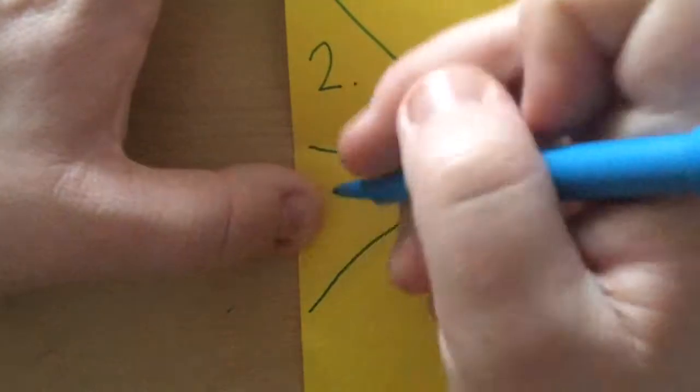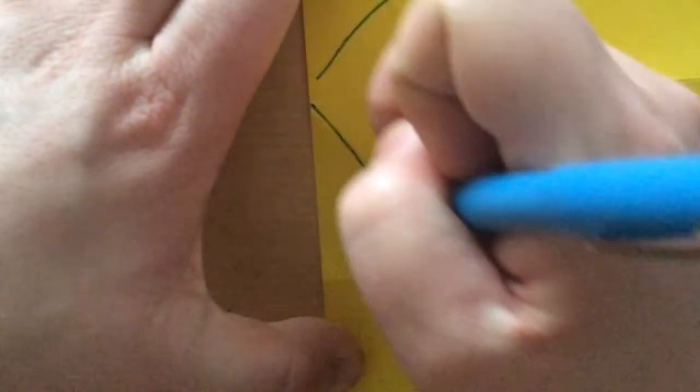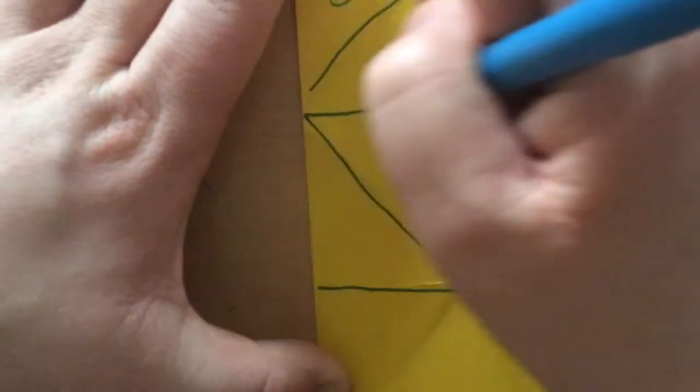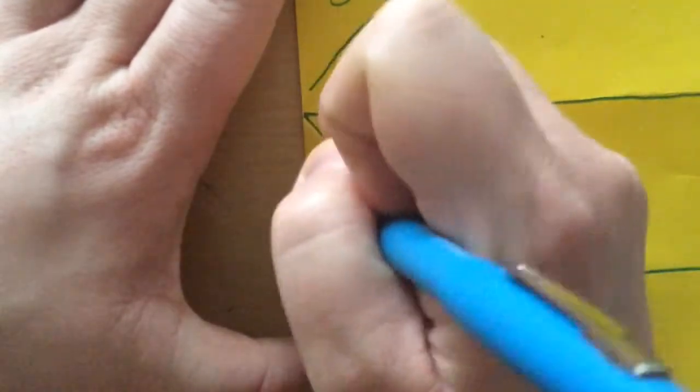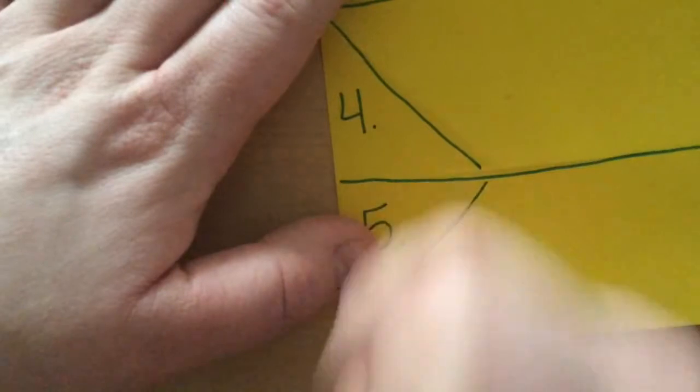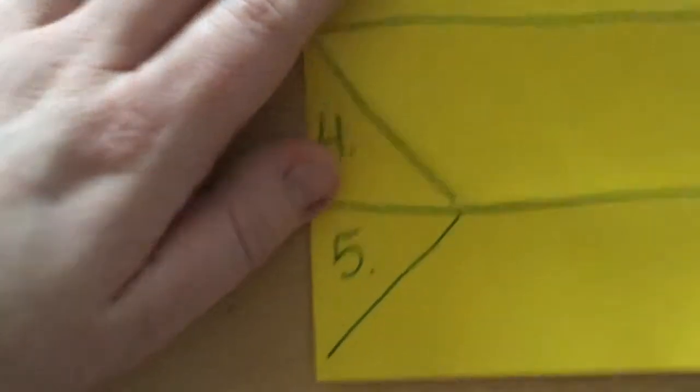2, 3. This does not have to be perfect at all. We have reason number 4 right here, and then reason number 5 at the bottom. Okay, so go back up.